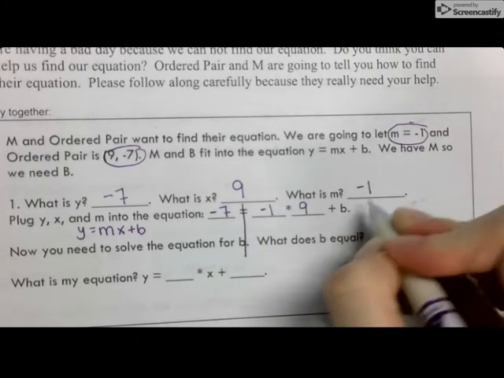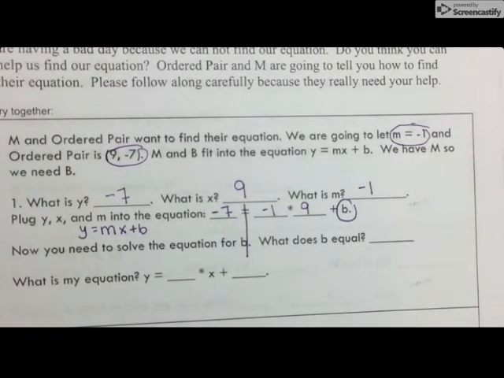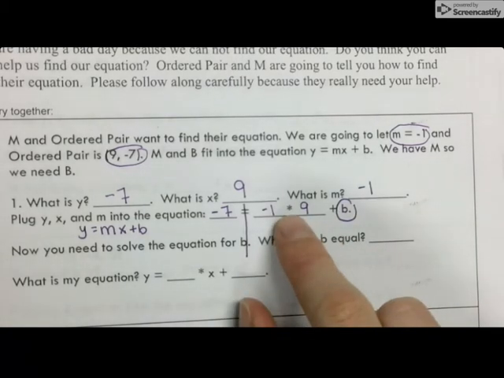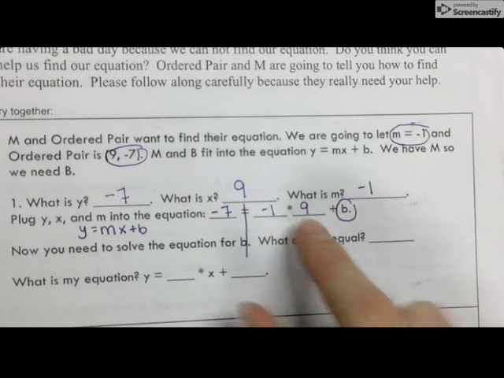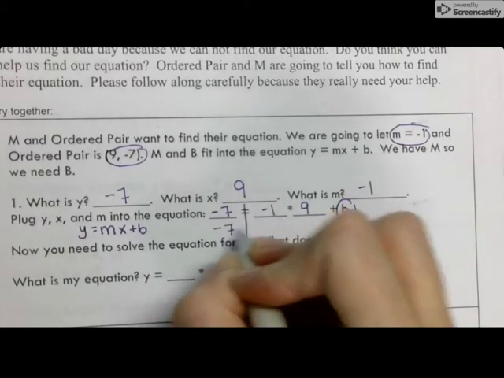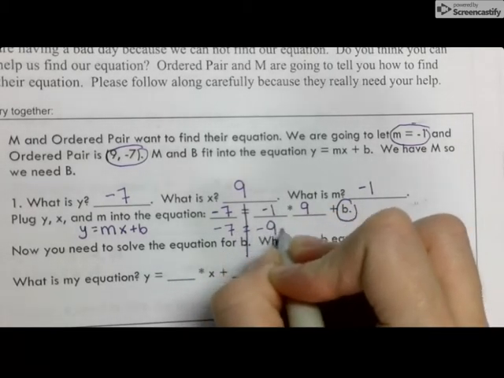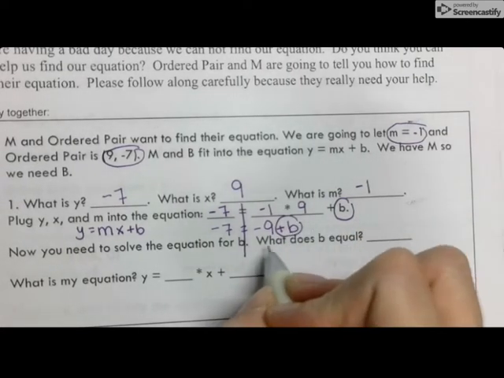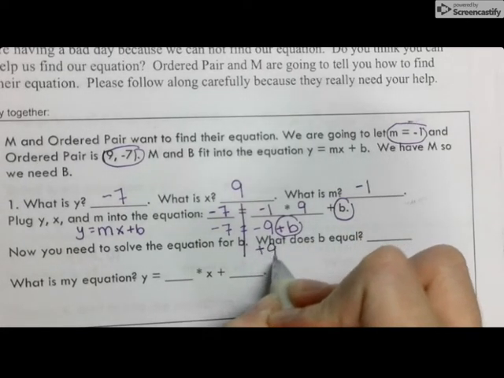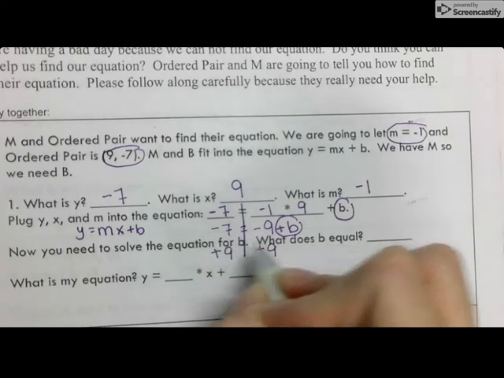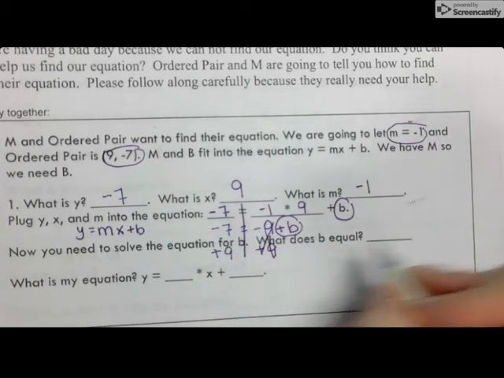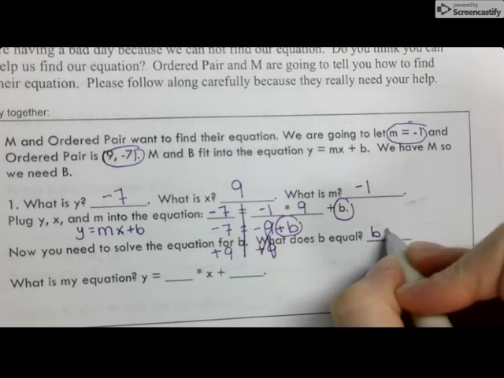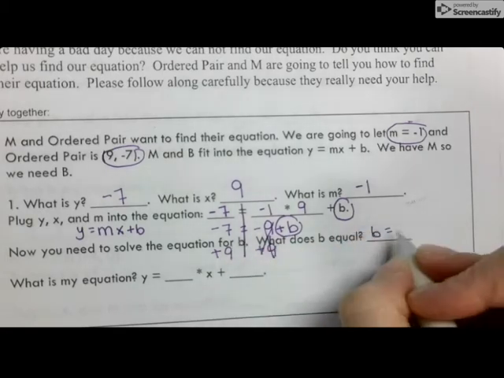So I draw my barrier. I circle what I want to get alone. What operation is that? Times. So it's -1 times 9, -9. I want to get b alone. So I need to add 9 to both sides. That cancels out. And b equals what's -7 plus 9?